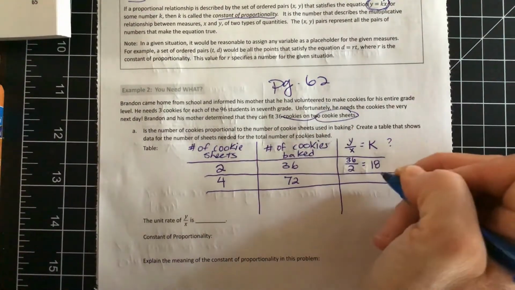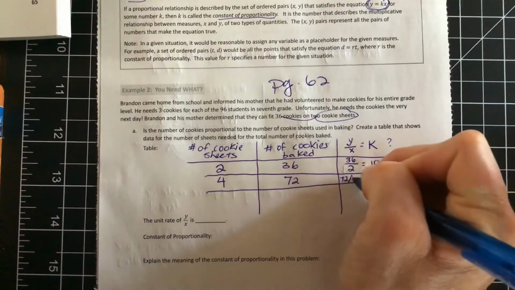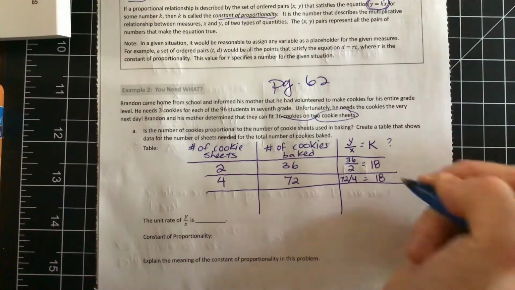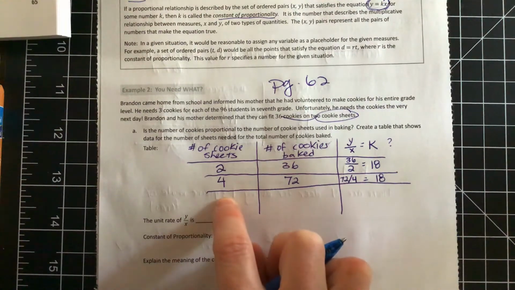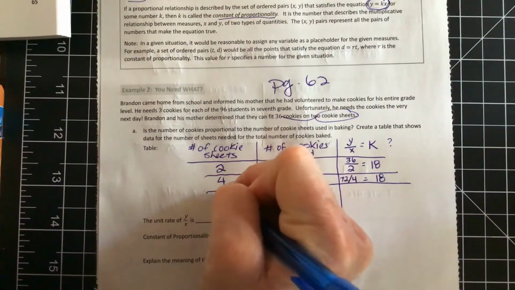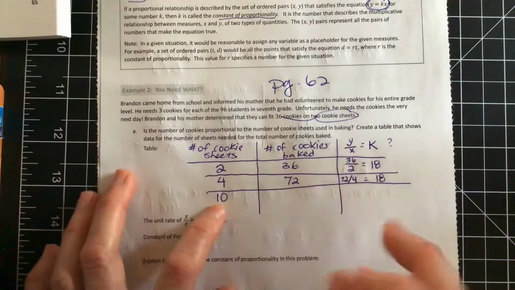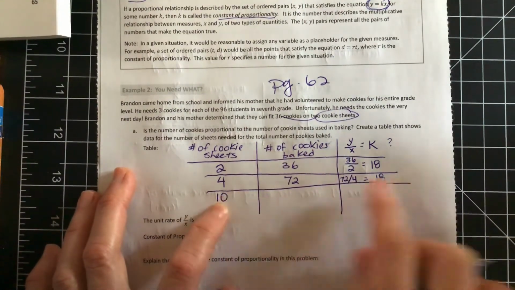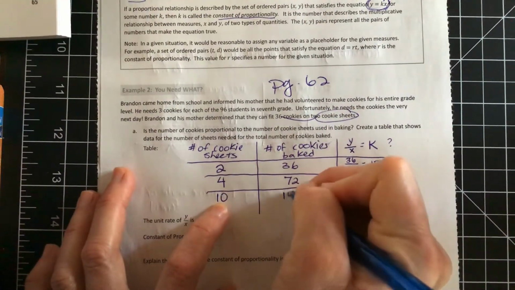Well, I got really small. This is 72 divided by 4, which is 18. And then I have maybe 10 cookie sheets. And so 10 times 18, which is 180.